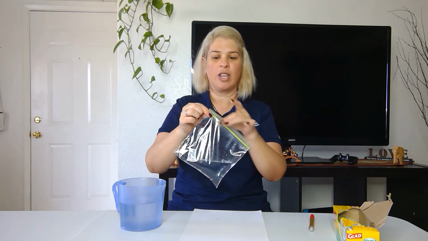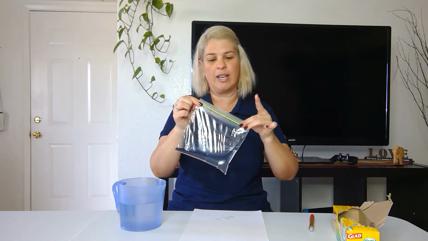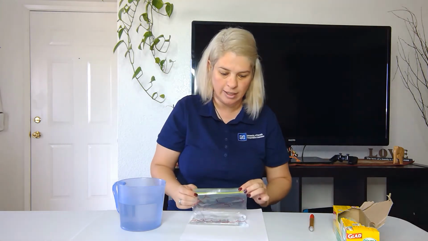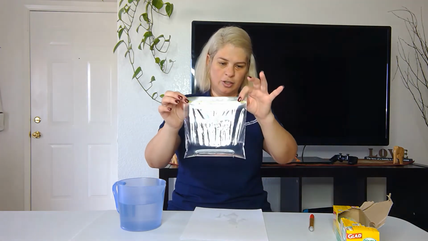That should be enough there. And we want to make sure that we seal it so that nothing spills out. Oh, and it looks like this bag might have a little hole in it. So let me go ahead and pour that into a different bag. 1 second here.